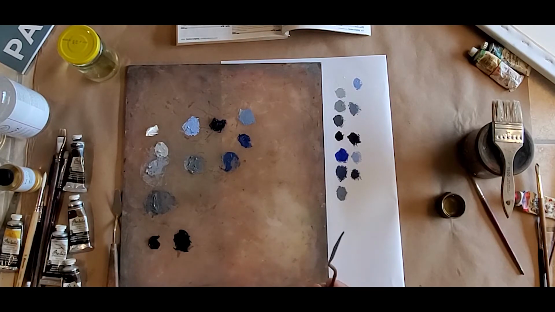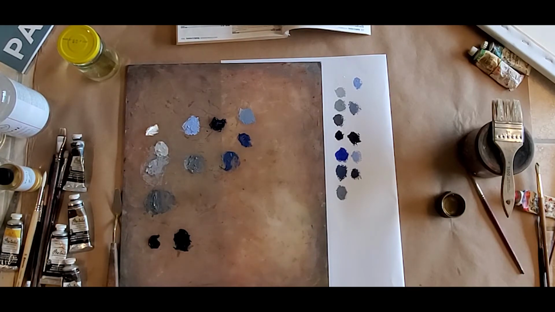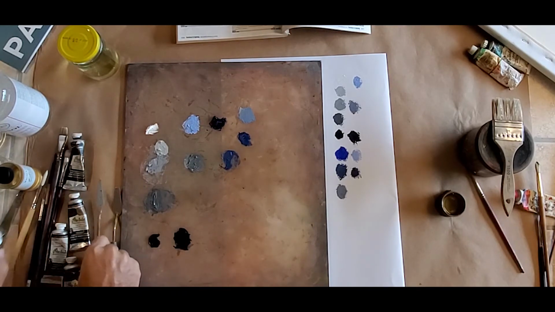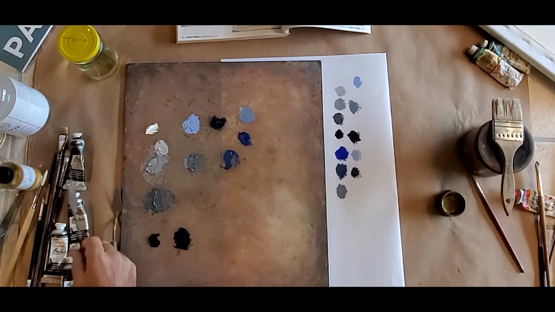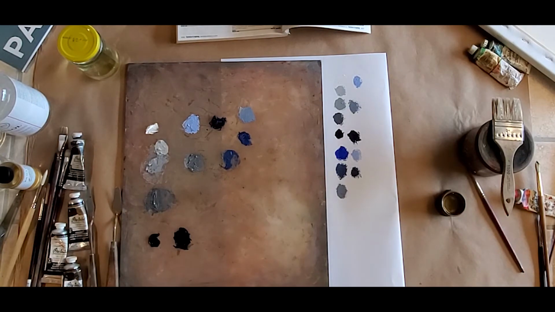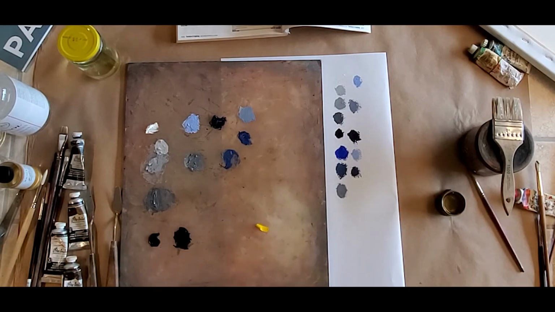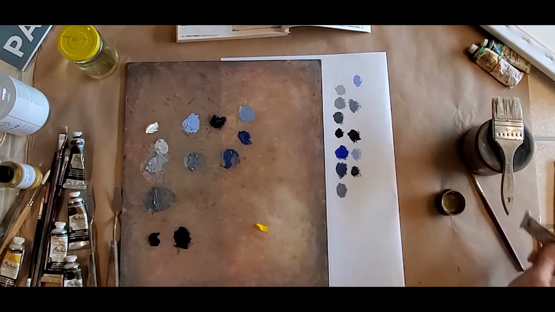So if we're going to do the option of using complements to make our tones, to make our grays, then we're going to be making grays doing that, okay? So let's talk about that. The complement to blue, since we have blue on our palette, is going to be orange. Now I'm going to need to make an orange because I don't have one in front of me. So I'm going to take a yellow and mix it with a little cadmium red light, okay?